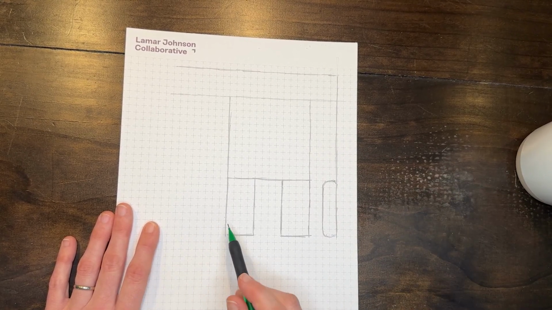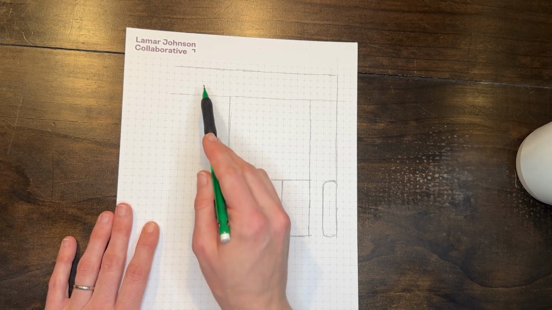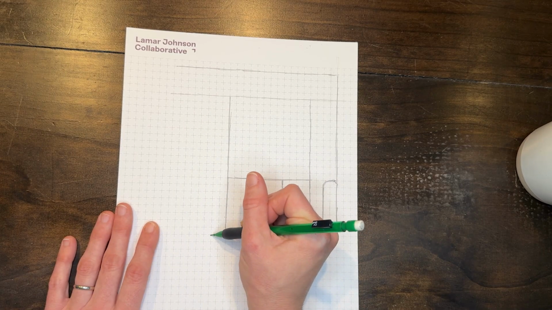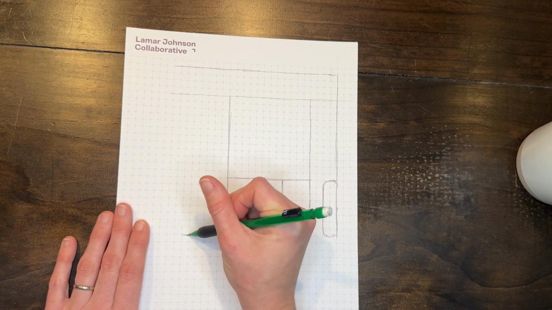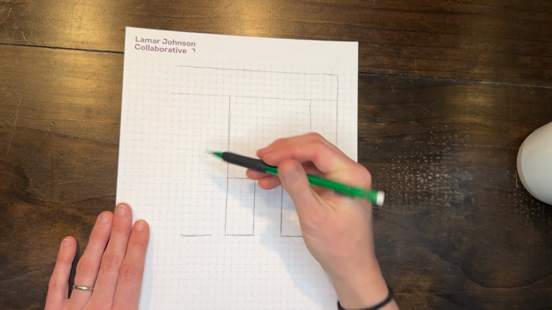And then it's approximately 2 feet. Yeah, I'd say about 2 feet between this garden bed and then my really long one. My long one is a 4x16. So let me go ahead and count those blocks out.